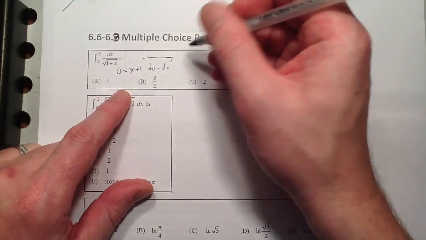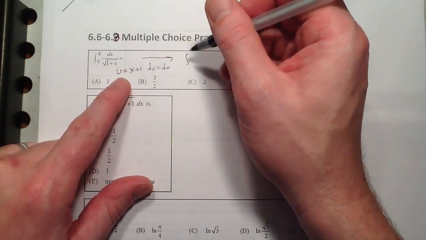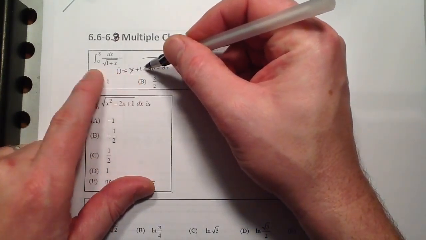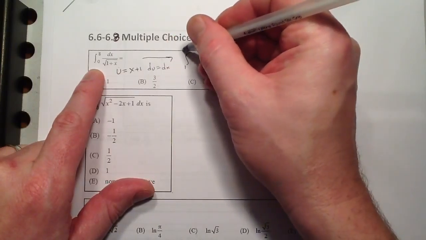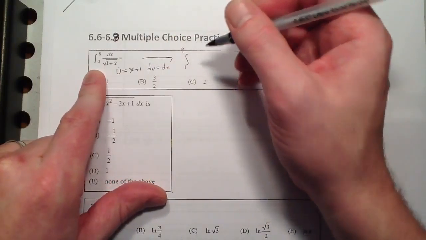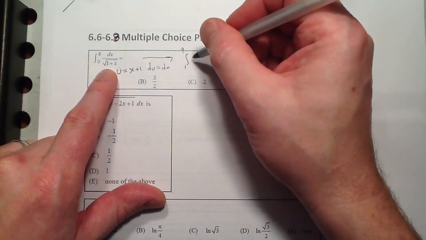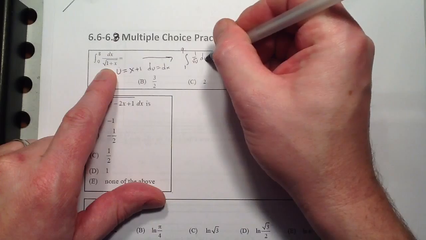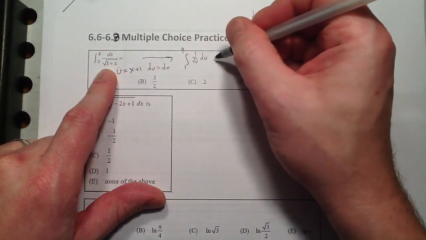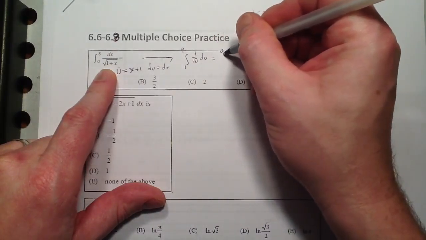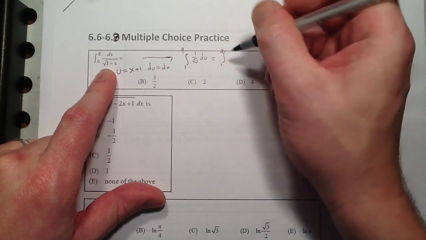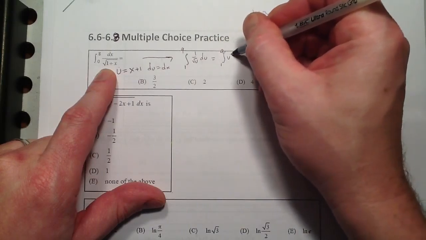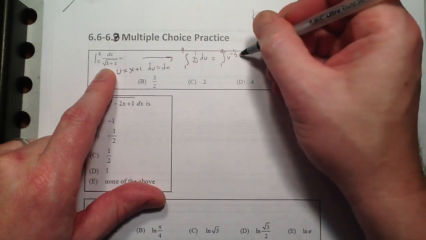That means this turns into the integral from, u numbers are x plus 1, so that goes from 1 to 9 now, of 1 over the square root of u du, and in a little bit more calculus-friendly notation, that would be u to the negative 1/2 du.